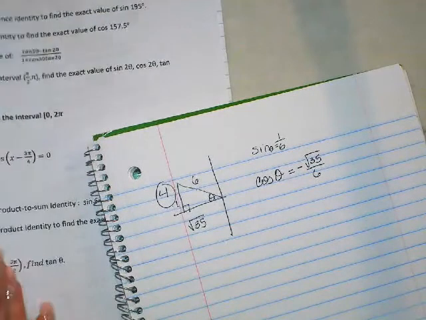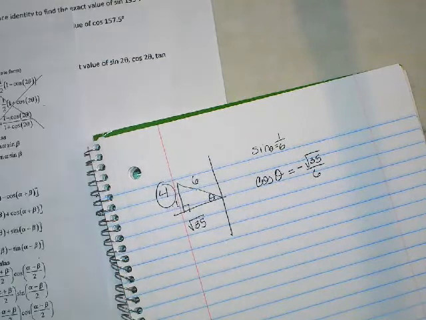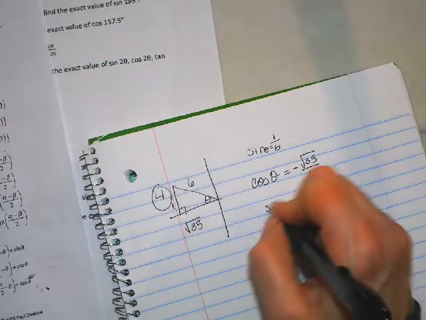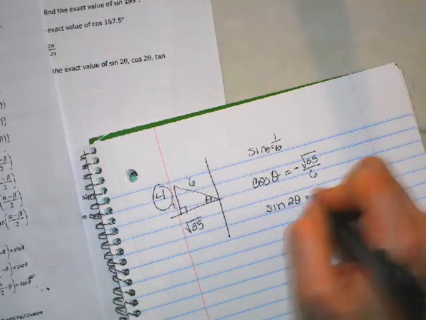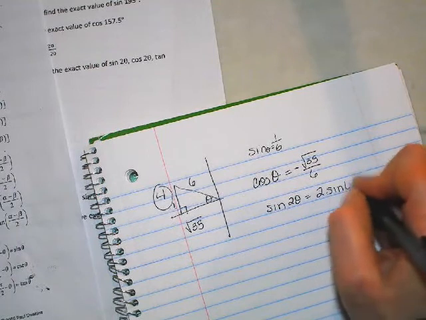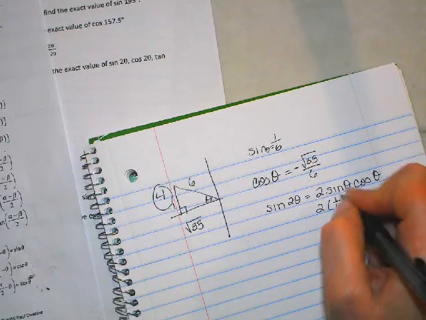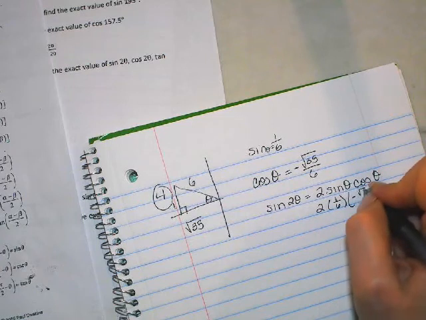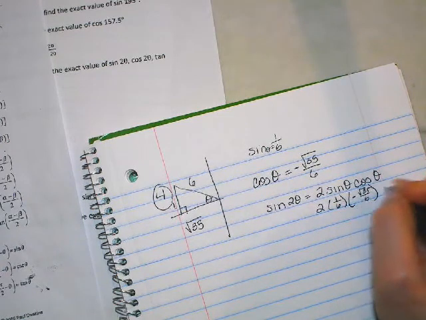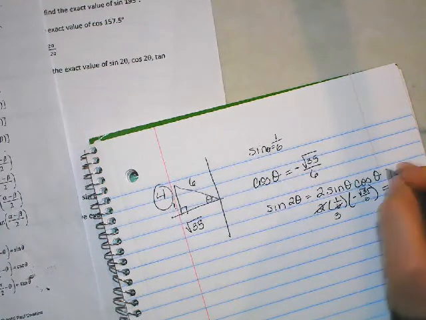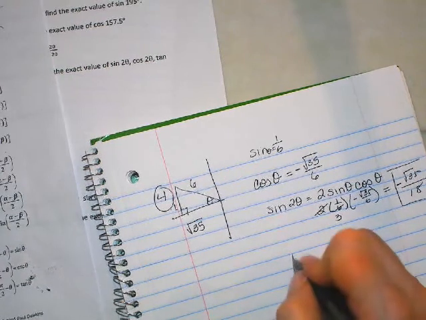6. Okay, so now that I know the sine and the cosine, I can find all of my double angles by using the double angle formulas, which are located here on the sheet. Let's do the sine. The sine of the double angle is equal to 2 times the sine of the angle times the cosine of the angle. So 2 times 1 over 6 times negative radical 35 over 6. I can reduce this by 2, so it's going to be negative radical 35 over 18.